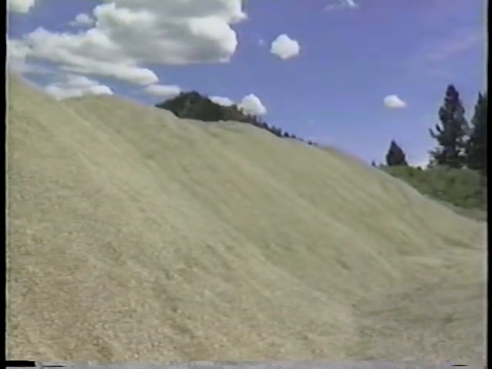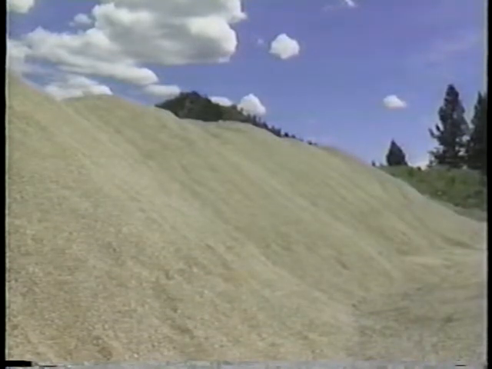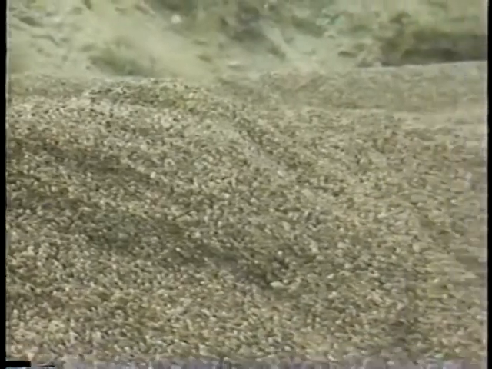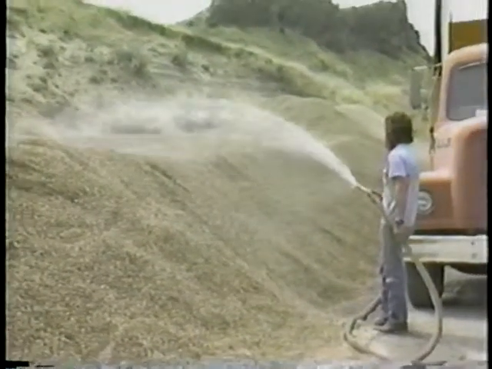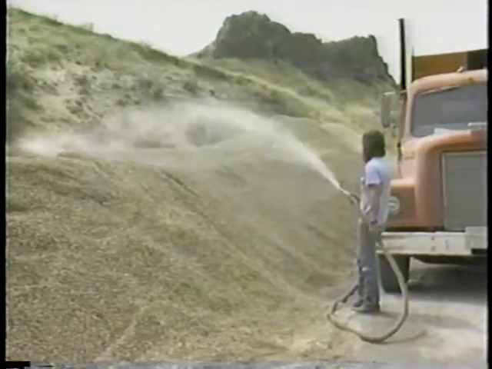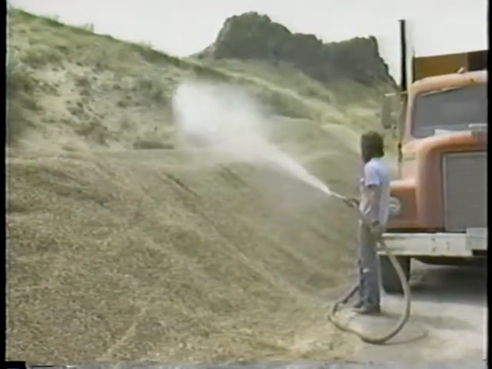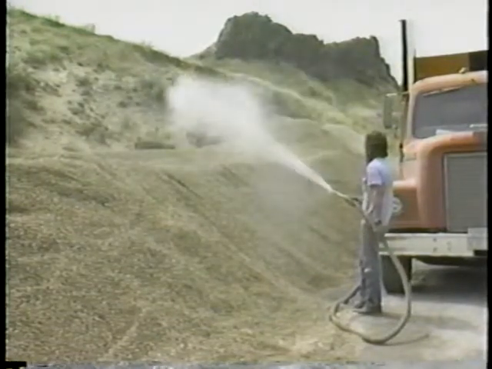Before work begins, make sure that all the chips needed for the job are stockpiled or that they're readily available. If an emulsion is specified, see that the chips are in a surface damp condition. That will keep them from absorbing water from the emulsion. Before use, they should be watered down and then allowed to drain, so that they're moist but not dripping wet when spread.